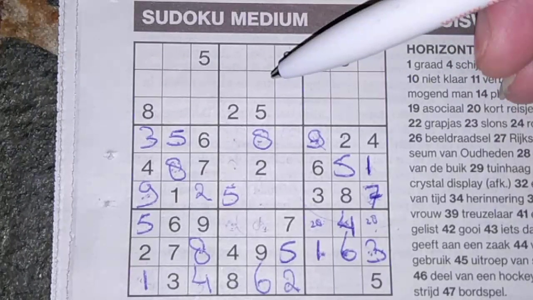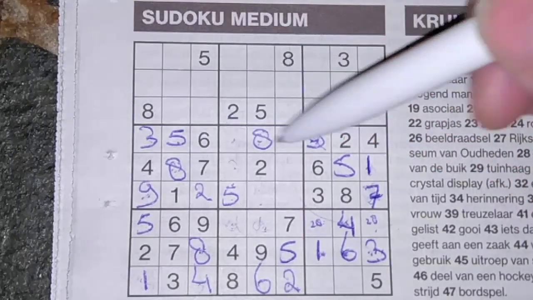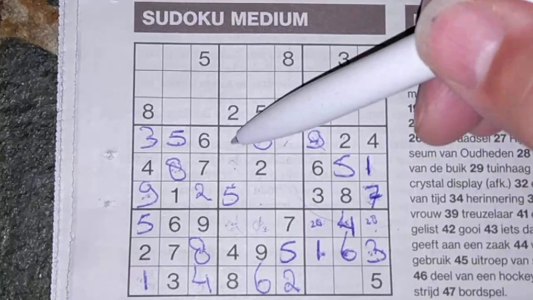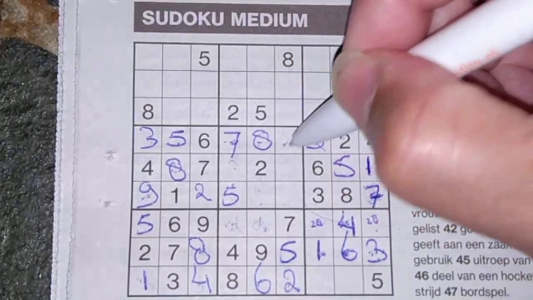Then 2 numbers left in this row for the numbers 1 and 7. We see here 7, no 7 there. 7 should be here and the 1 goes there.